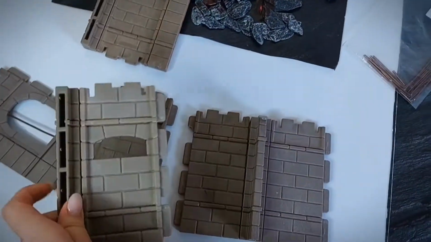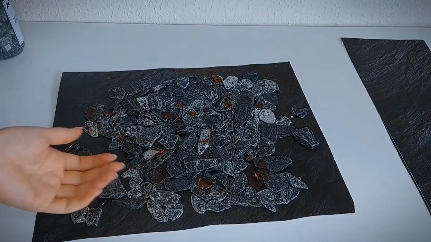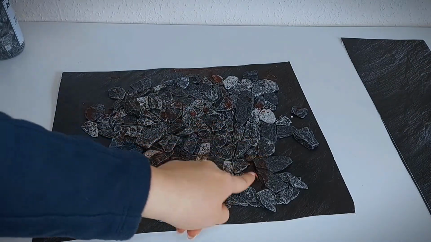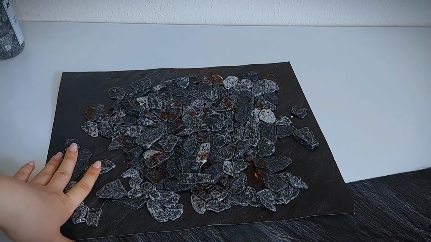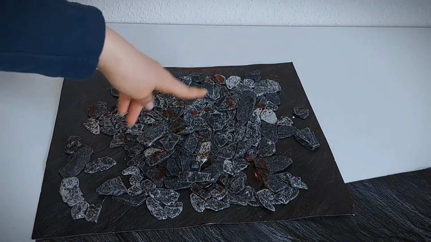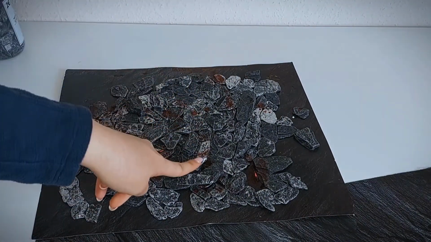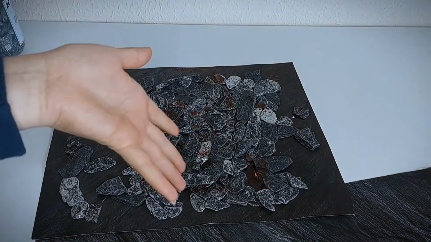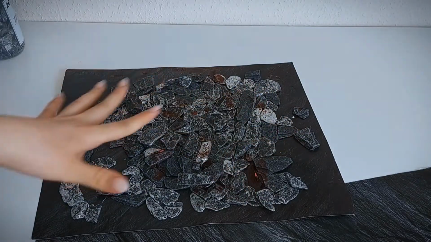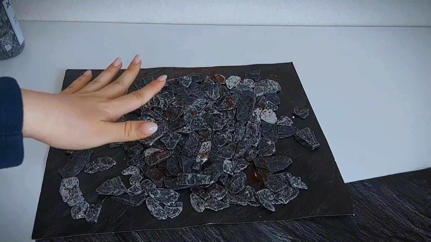So what you're going to do with your rocks is basically gluing them onto your piece of paper. I've already done that. It's just so that when the LPS move around, the rocks don't move around, because that just looks horrible from my point of view. Because this is basically your base. So you need something solid.